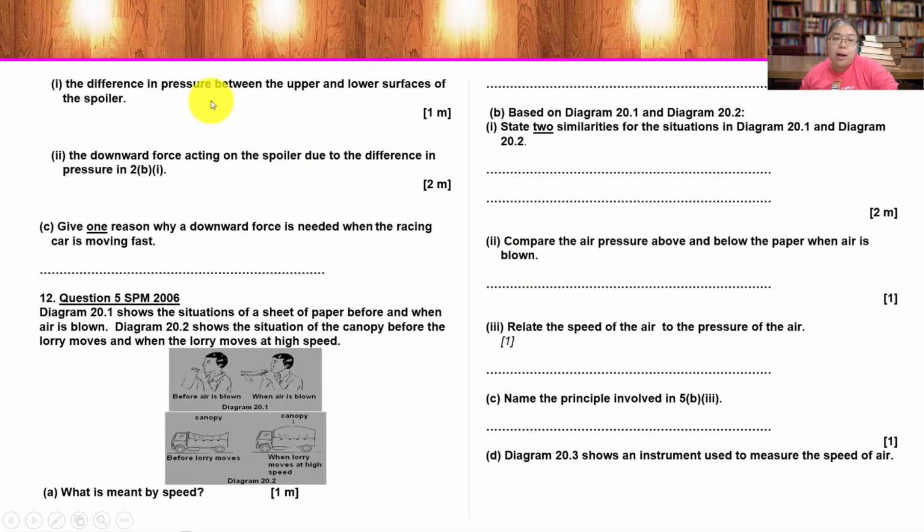Now we need to calculate the difference of the pressure between upper and lower. So we just minus, 1500 minus 500. There's a difference of 1000 Pascal. So the downward force acting on the spoiler due to the difference in the pressure is... so we need to find out what the force is. Remember, we use pressure to calculate the force. P equals F over A, because the question provides the surface area. So we just apply this, this one is the pressure, then force over area. So I know the force acting downward is 250 Newton.